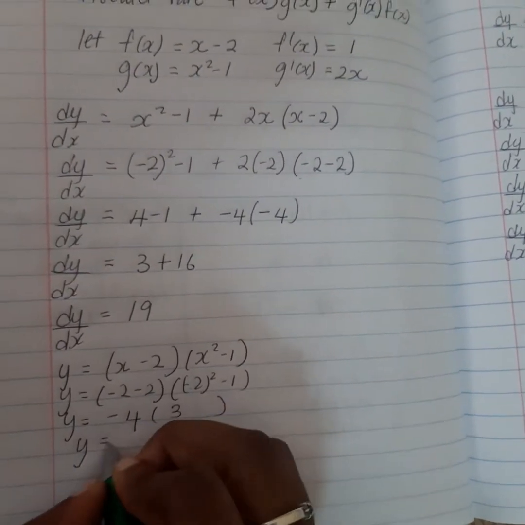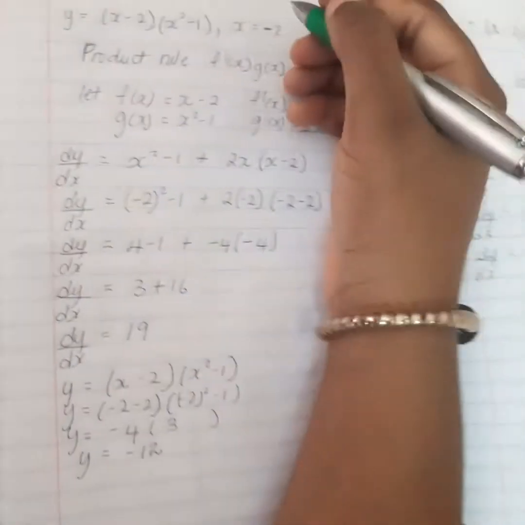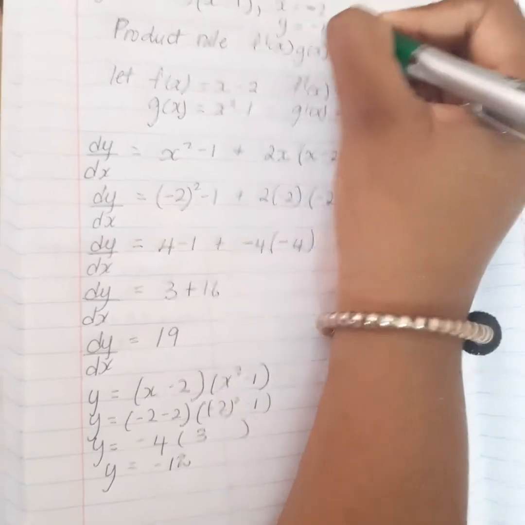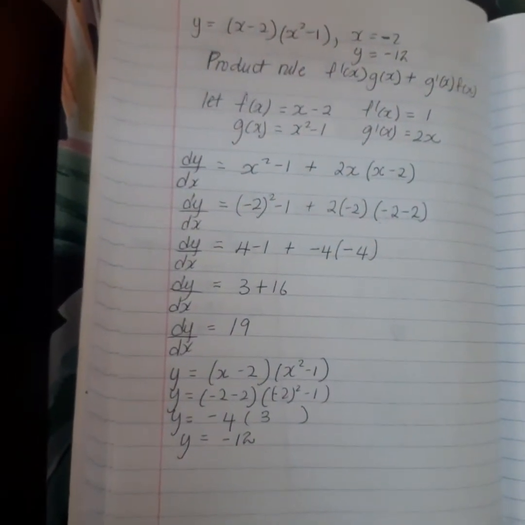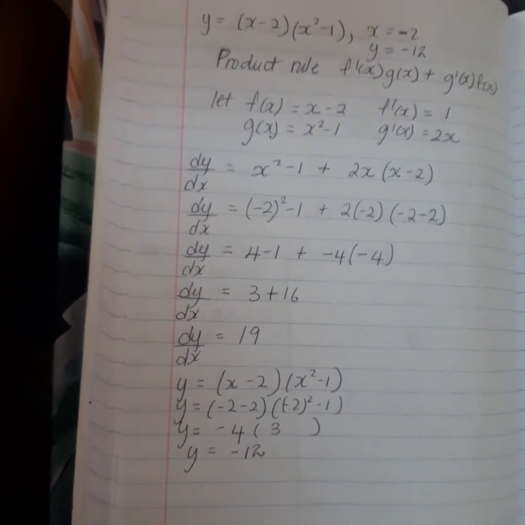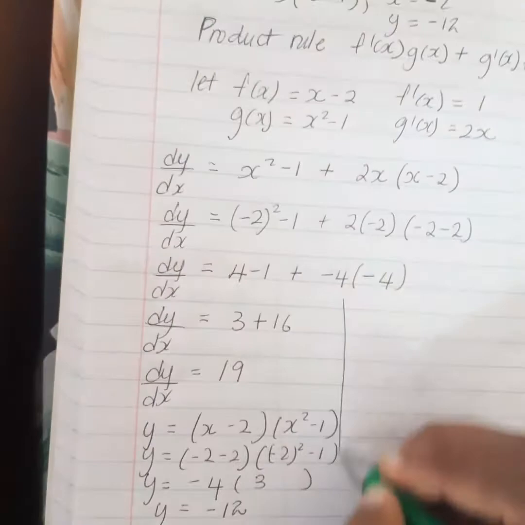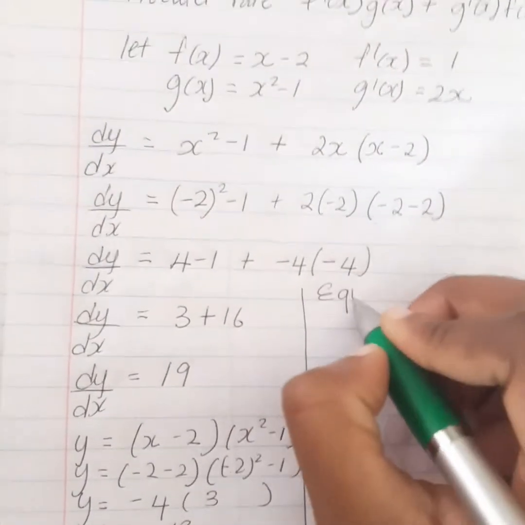So y is therefore equal to negative 12. So when x is equal to minus 2, y is equal to negative 12. Now we can go ahead and find our equation of the tangent.